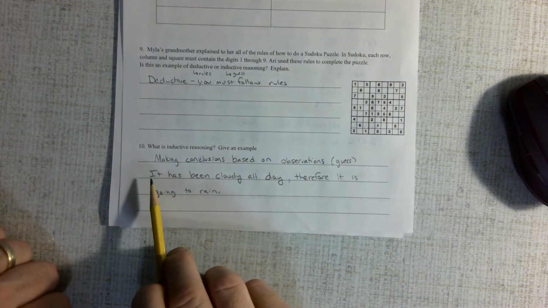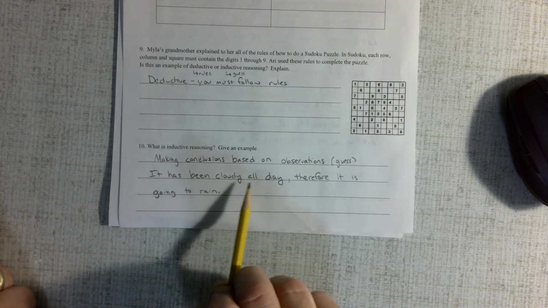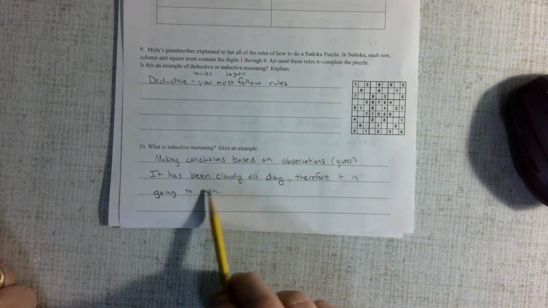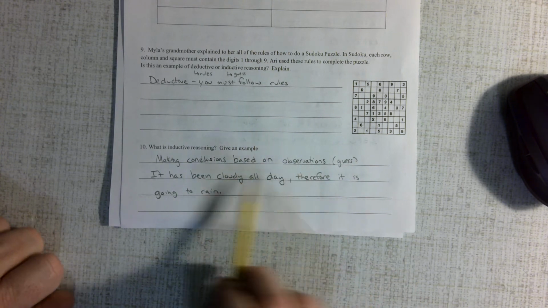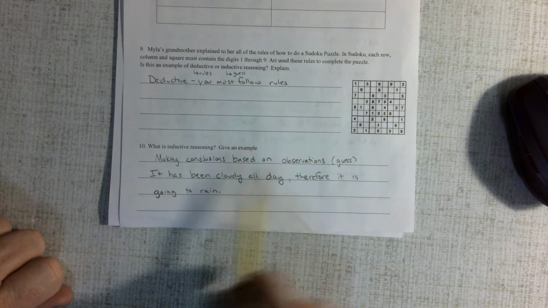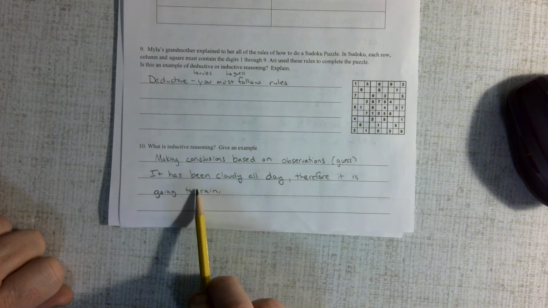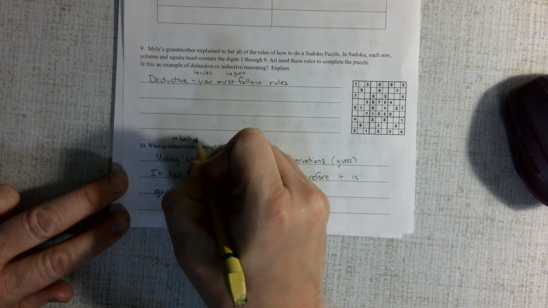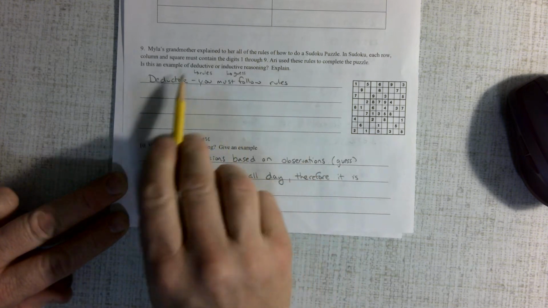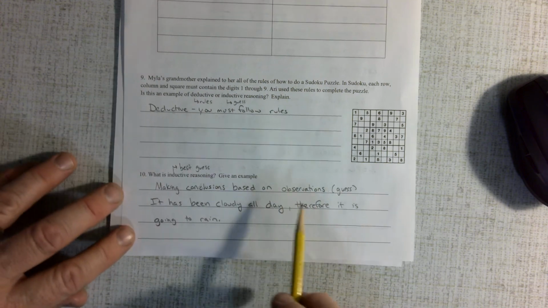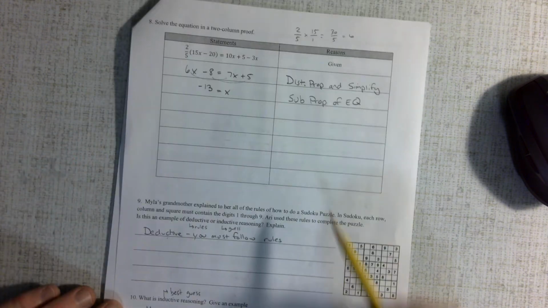Kind of like the weather. Here's an example. It's been cloudy all day, therefore it is going to rain. Well, that may or may not be true, but there are no rules about the weather right now. We're looking out, we're making observations, we're making our best guess. Inductive is kind of like your best guess. Deduction, rules; induction, guess. And what we do in our proofs is deduction. This is deduction up here.